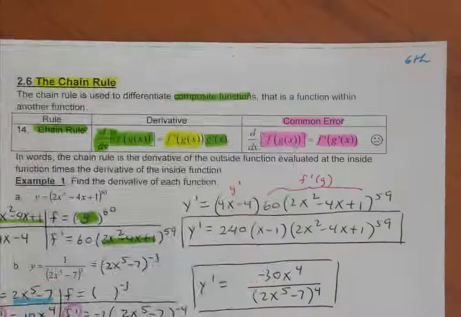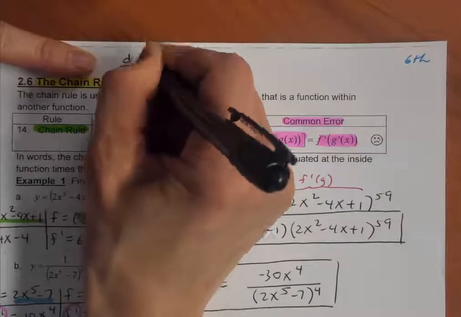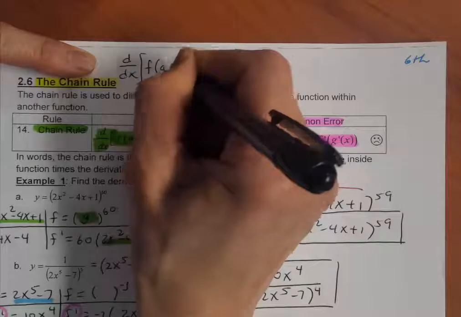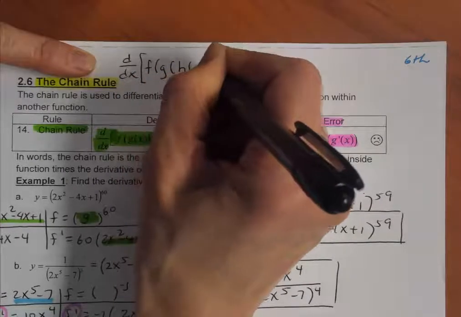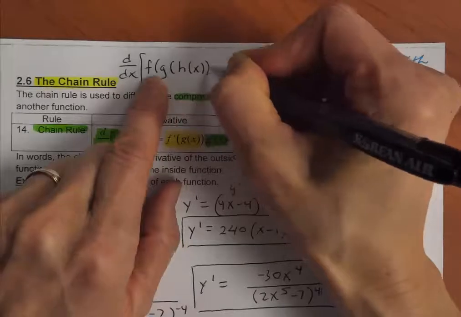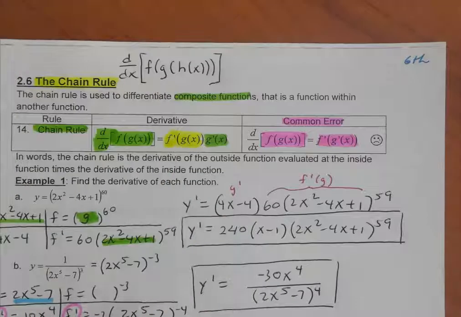So if you could write this down. This will be the derivative of a triple composition, f of g of h of x. It's actually hard to figure out how many parentheses I need. There. Okay, I think that's enough. It's kind of similar to what we did here.